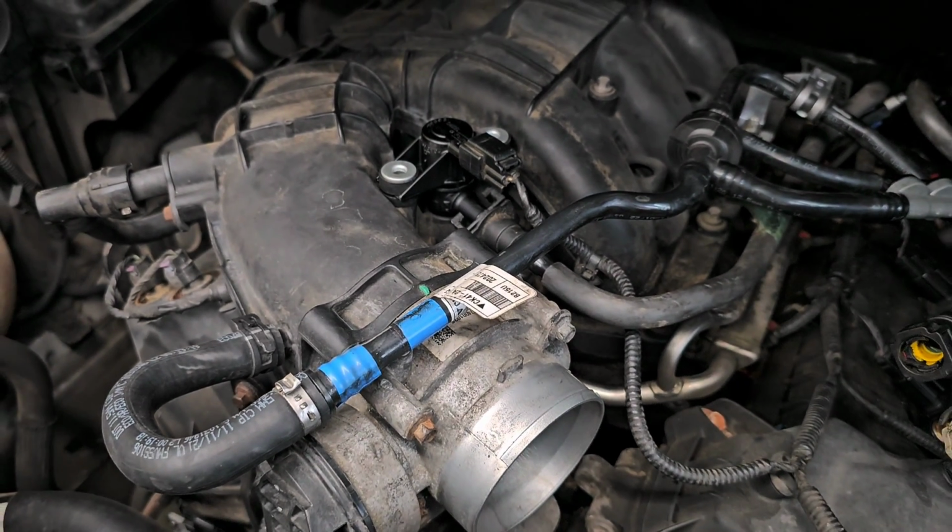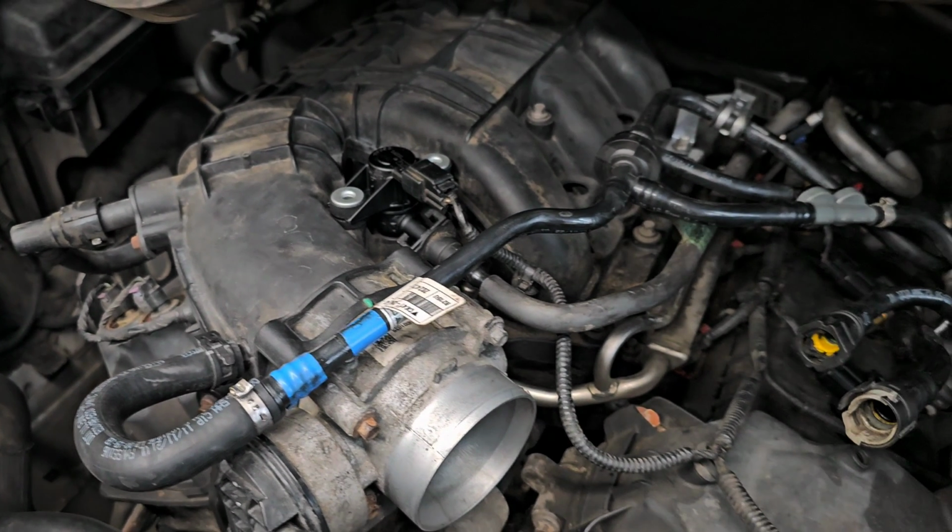Remember what the other one sounded like when it was hooked up? You can hear the solenoid itself going whack, whack, whack, whack, whack. I bet you anything that thing was hanging up. I'm pretty confident of it. All right, let's put this all back together.